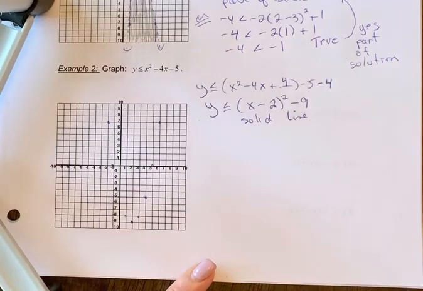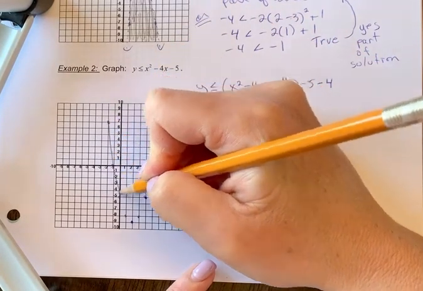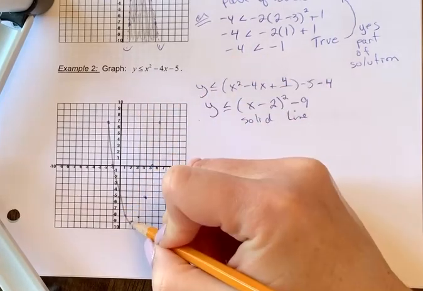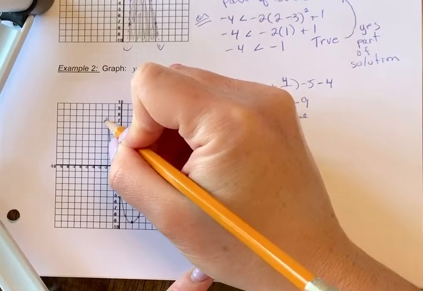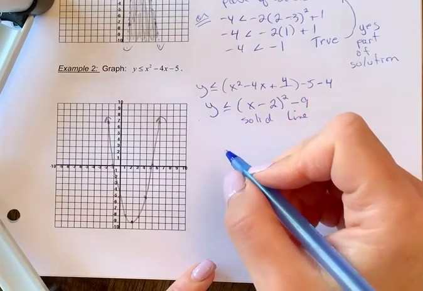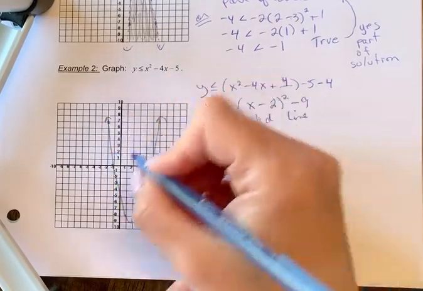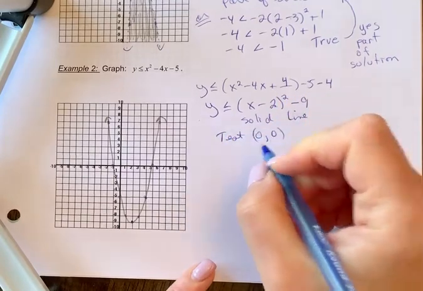And now we're going to connect these. I'm just going to use a pencil so that it's a little more clear to draw here. I'm going to put my arrows at the end. This graph continues. Okay, now I need to test a point. So when I test a point, as long as I pick any point that's not on the parabola itself, so I'm going to test 0, 0. It's inside the parabola, but that's fine.